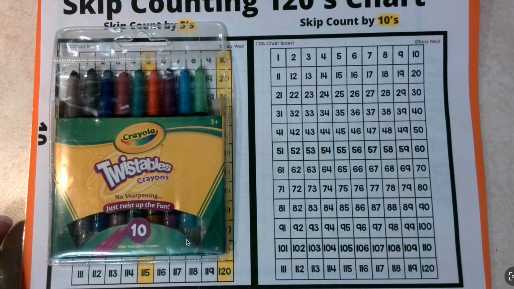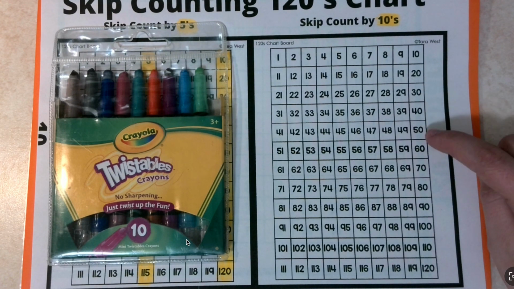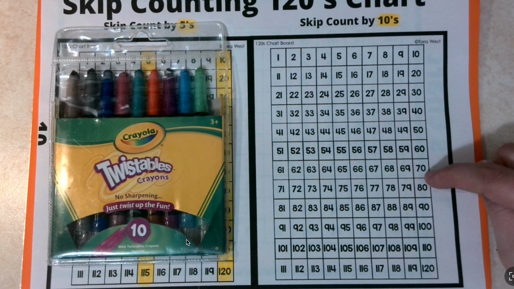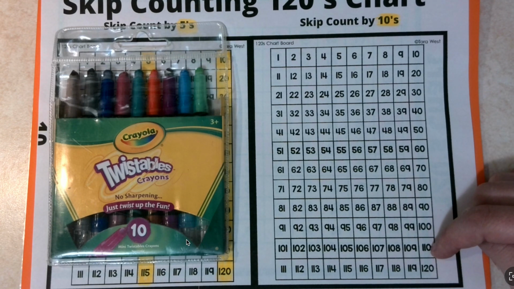So before we color, let's practice that. Let's just do a normal skip counting by tens. Remember, you can start at 0 or you can start at 10. Let's start at 10 together. Ready? 10, 20, 30, 40, 50, 60, 70, 80, 90, 100, 110, 120. Great job. Let's go ahead and color in that row.